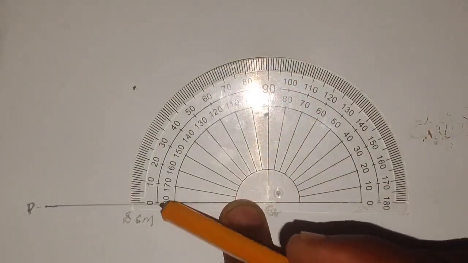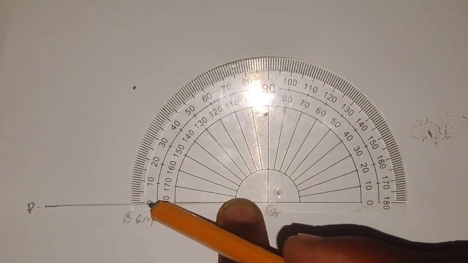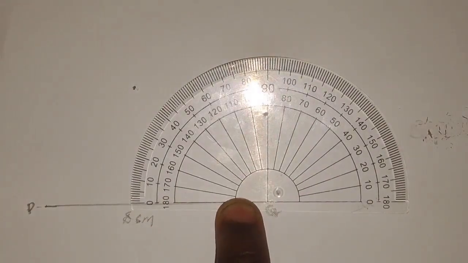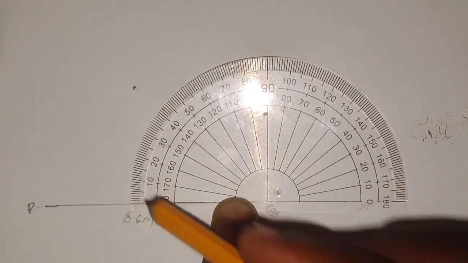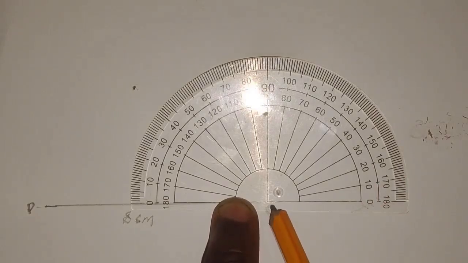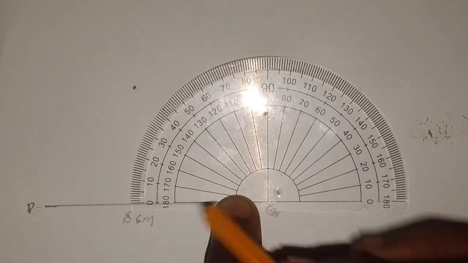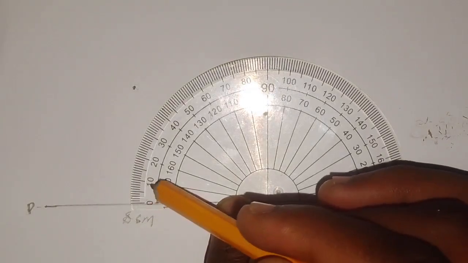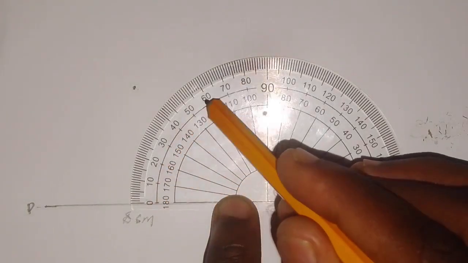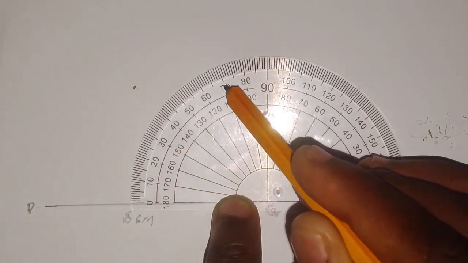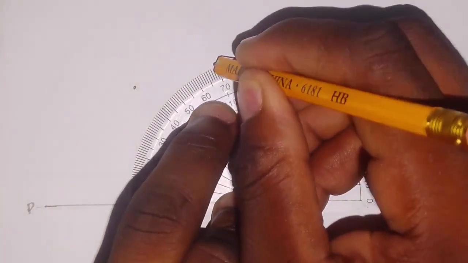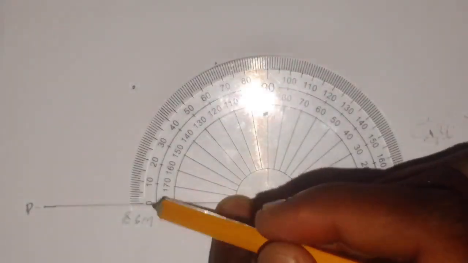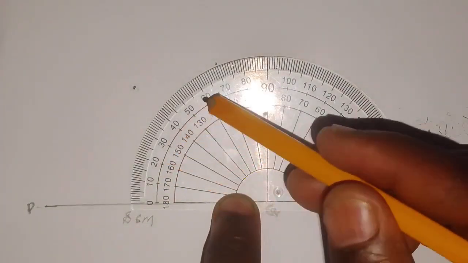Start from here. So you need to start from here. So 0 must be on the line. 0 must be on the line. So don't get this reading, instead get this. So this that we're constructing, it's 70. So start 0, 10, 20, 30, 40, 50, 60, 70, it's here. So we're going to put our dot here, where there is 70.